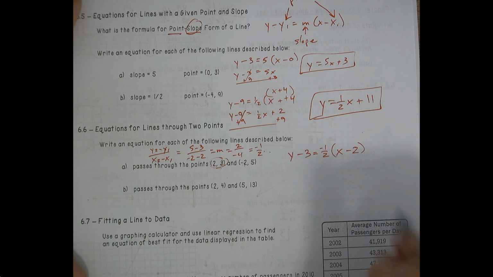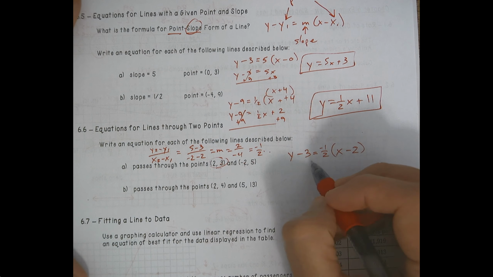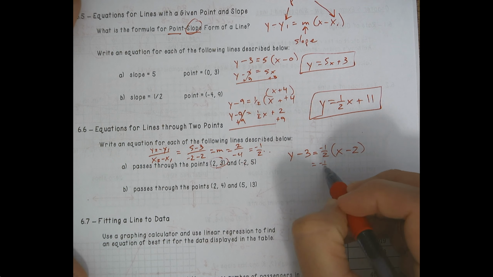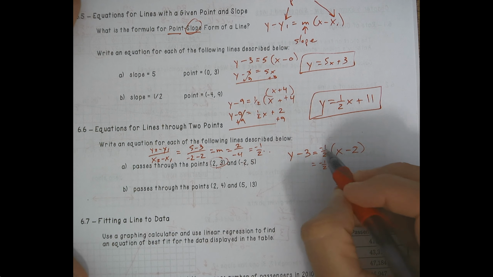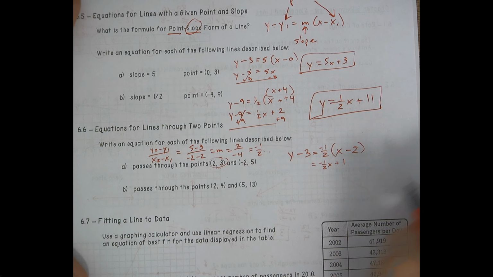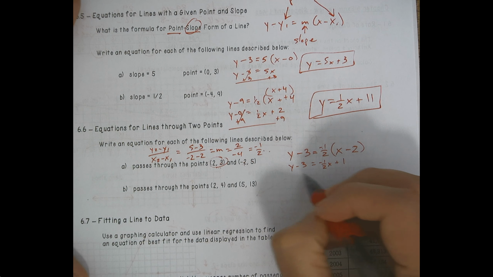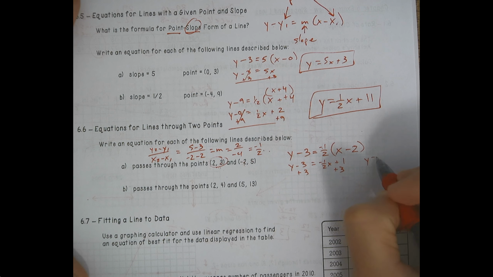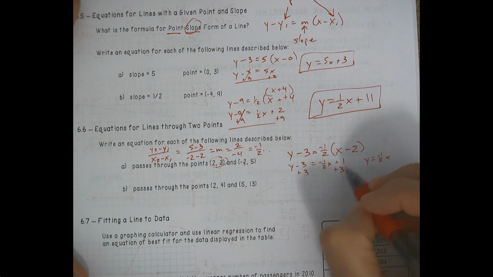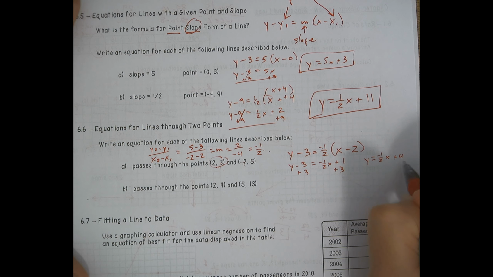Let's go ahead and simplify this down. I'm going to distribute my negative 1/2 times the x. Negative times a negative becomes a plus, and half of 2 is 1. Finish it off by isolating, and we end up with y equals negative 1/2 x plus 4.